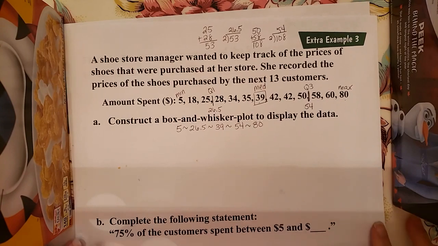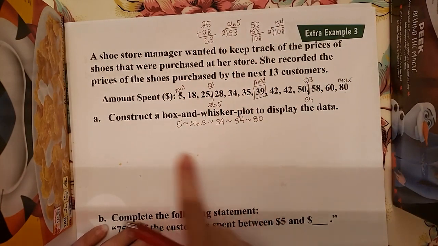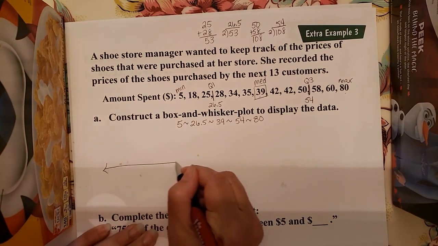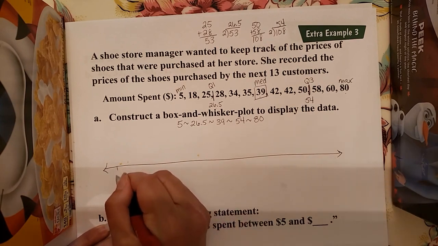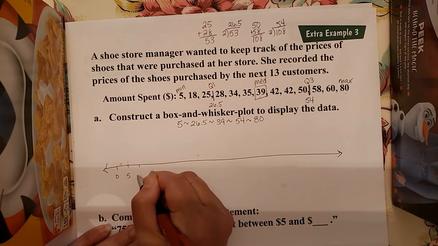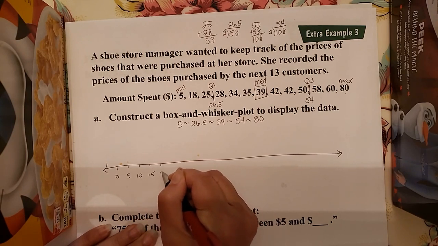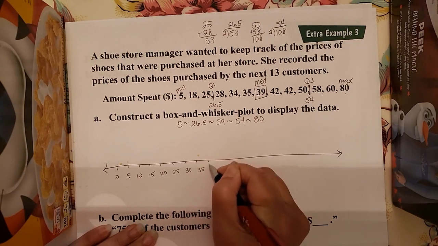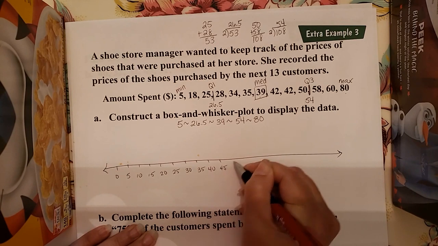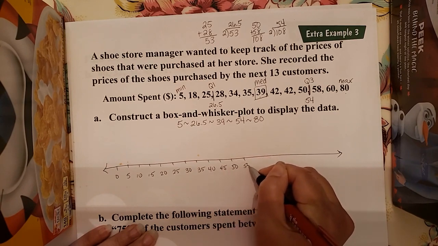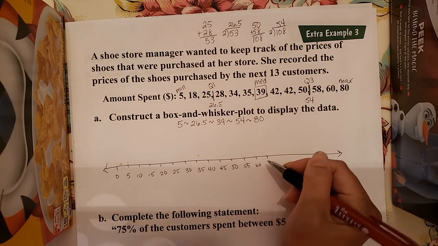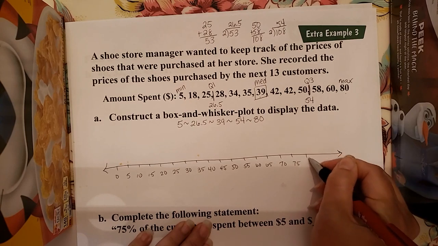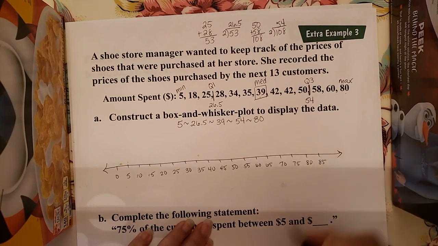So when I make my number line here, it's not going to make sense to count by ones. If I have to go from 5 to 80, that's a huge, huge spread. So I'm going to count by 5s. 5, 10, 15, 20, 25, 30, 35, 40, and hope I made this long enough, 45, 50, 55, 60, 65, 70, 75, ooh, 80, and I'll just throw in an 85 here as well.